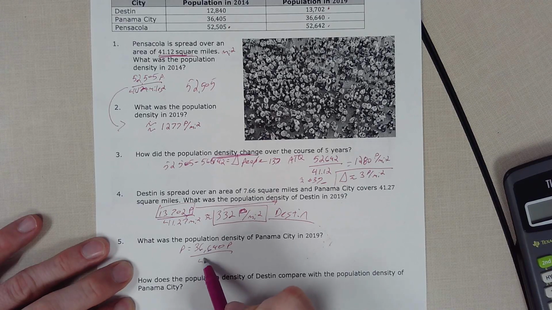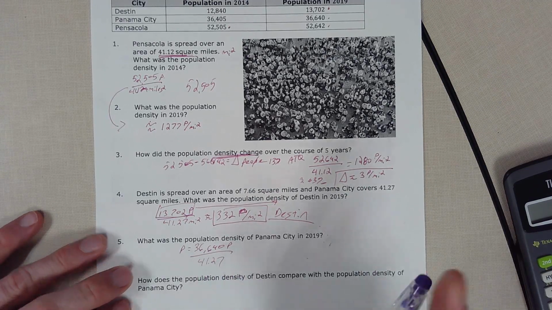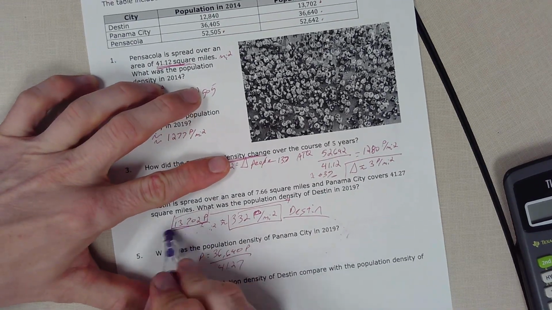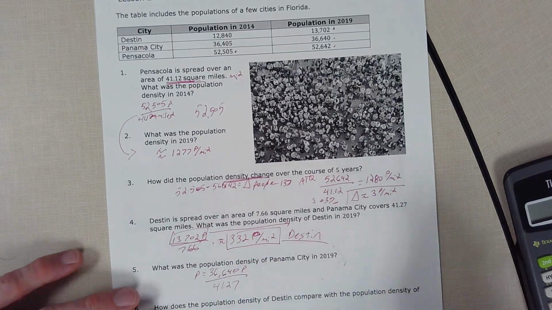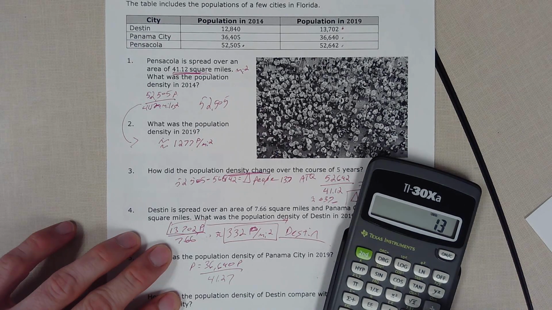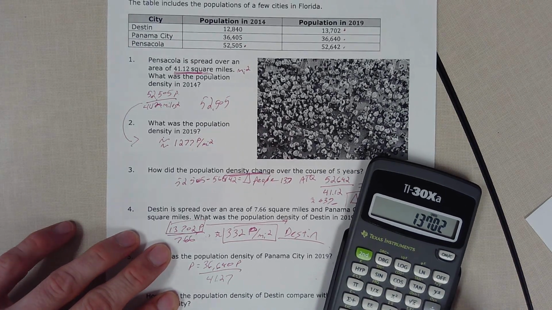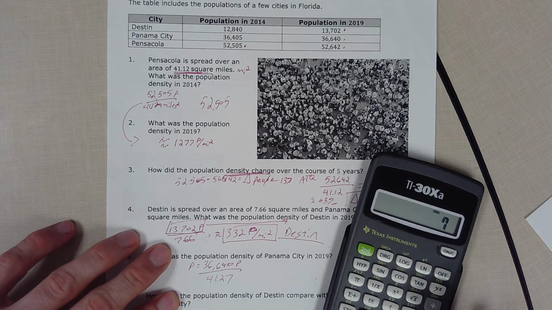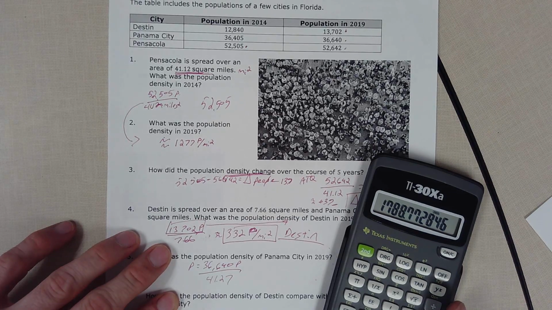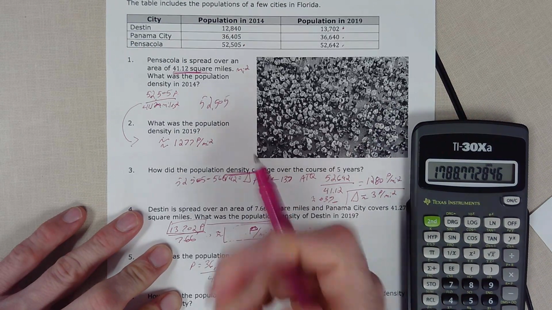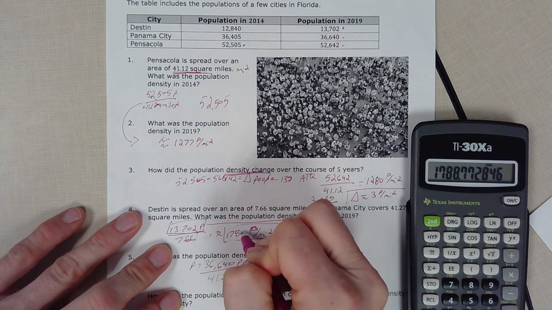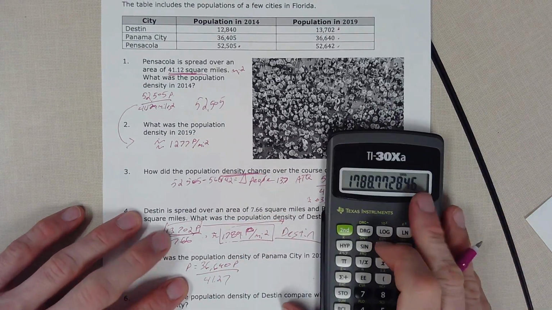It should be 7.66, transcription error. Change this one: 13,702 divided by 7.66 equals 1789.